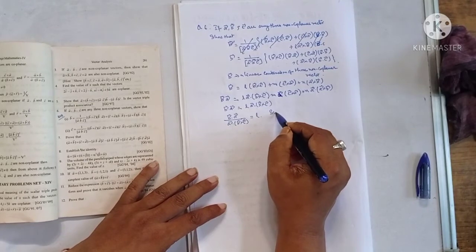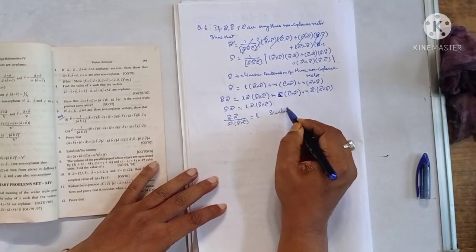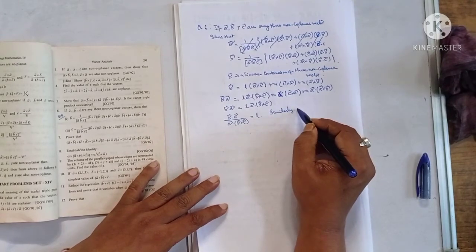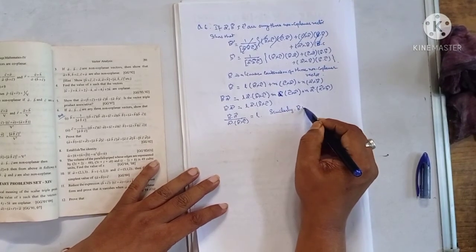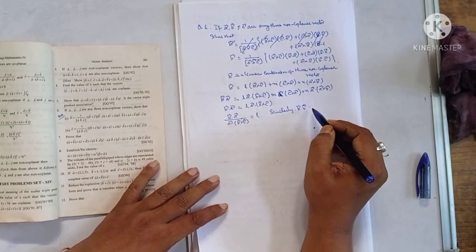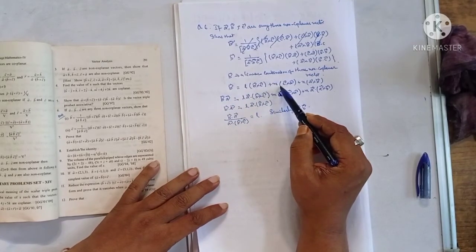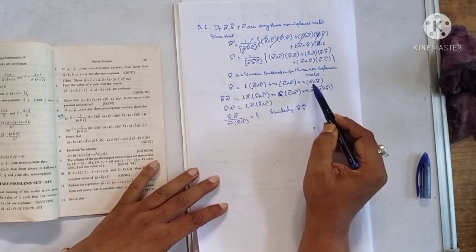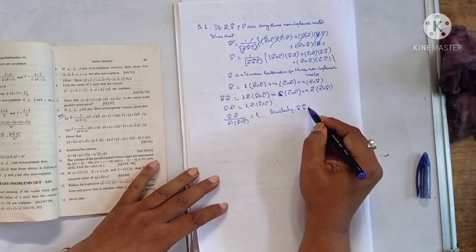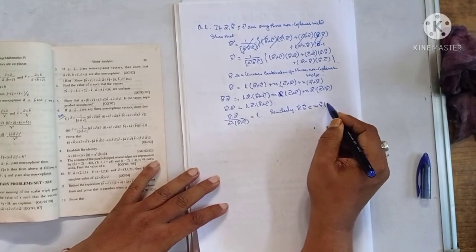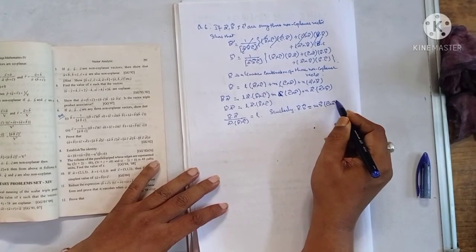Now similarly, if you multiply this by B, then your B vector dot B vector will be, this will be 0 and this will be 0, only this remains. This is equal to M B vector dot C vector cross A vector.